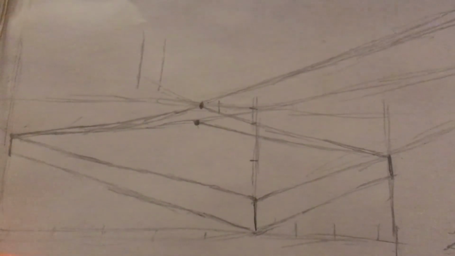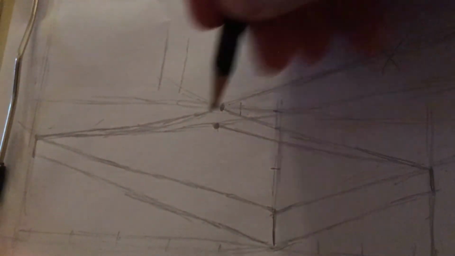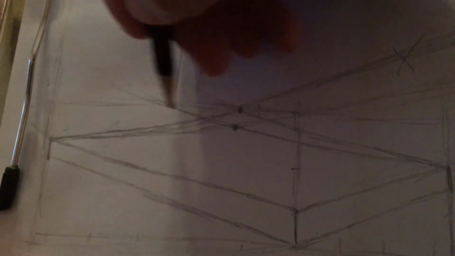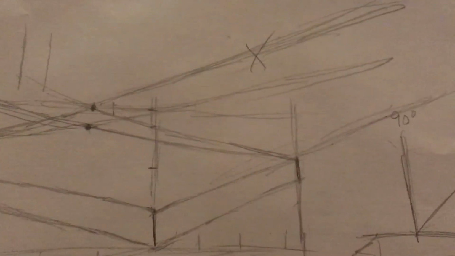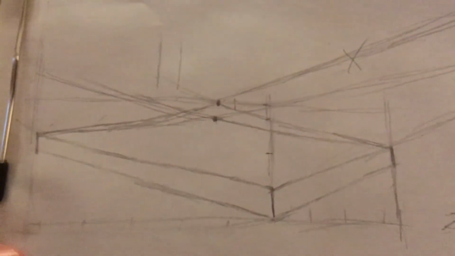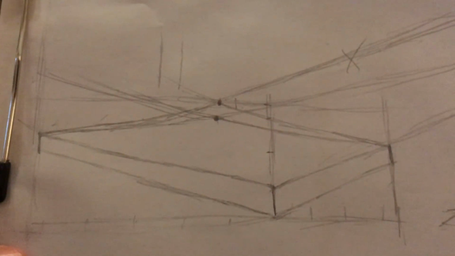So that would really work better because these two lines will come together. Ignore this line. And these two lines, oops, and this one will come together. So that's truer to what we're looking at. Maybe a little bit confusing, but it does make sense.